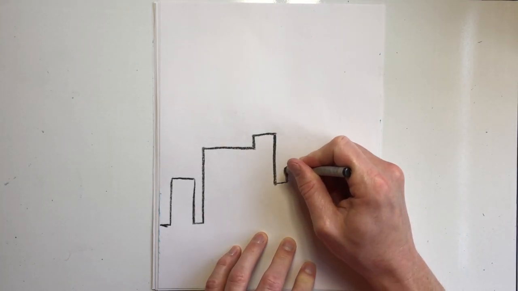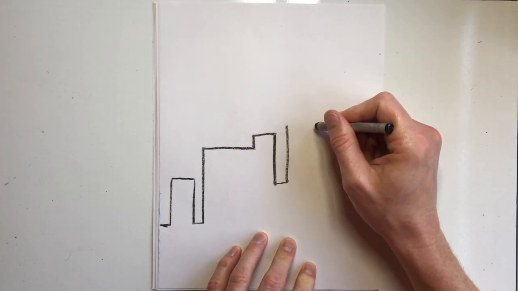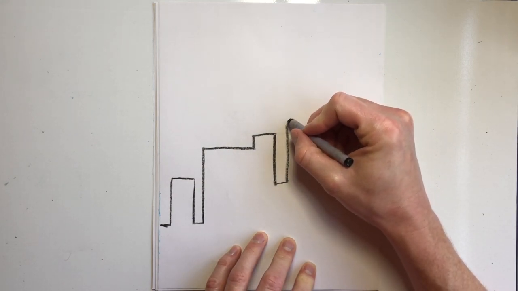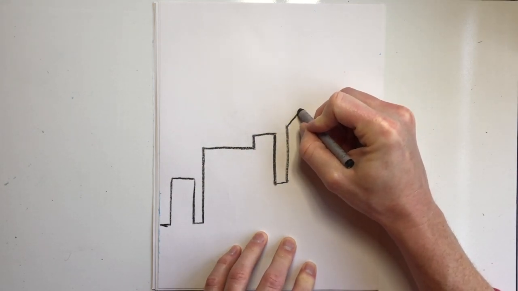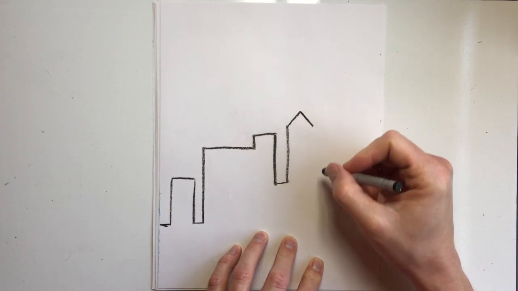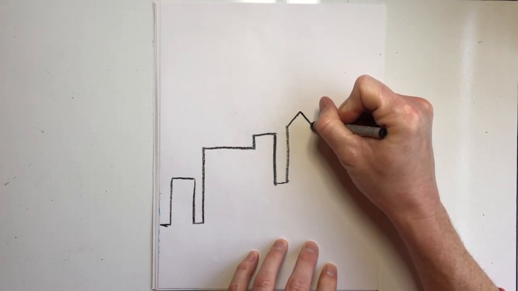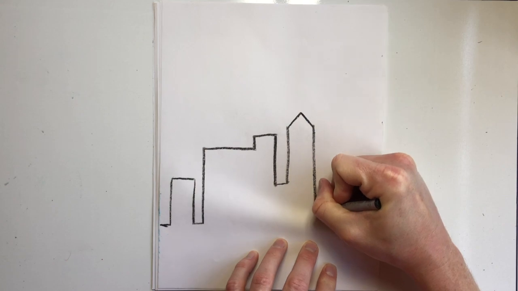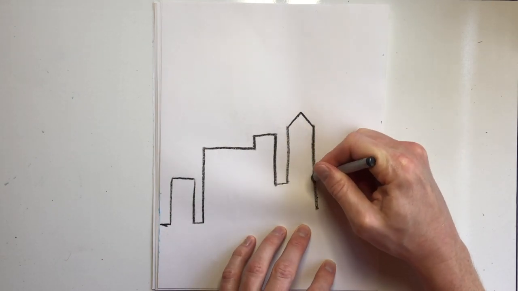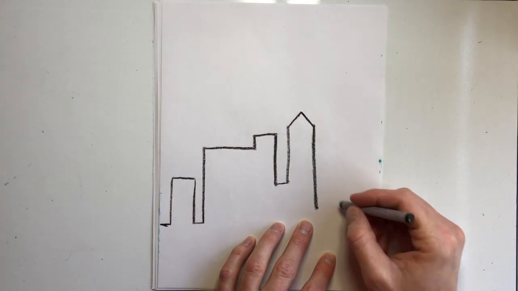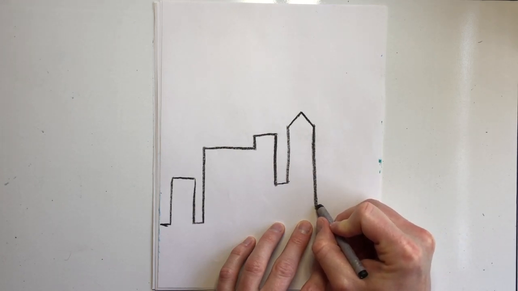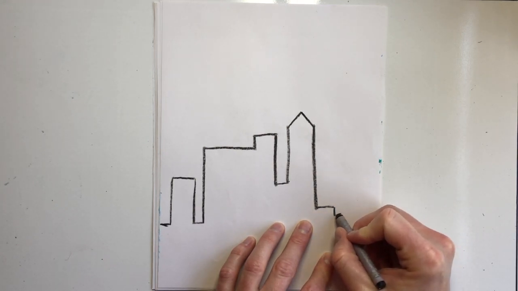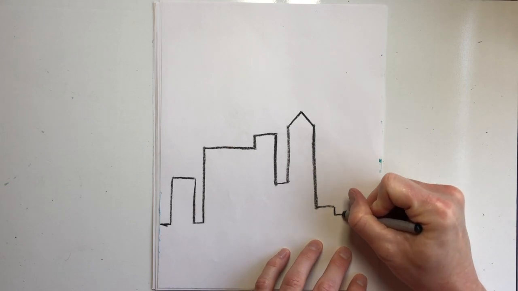This time for my castle line, instead of doing a flat horizontal top, I'm going to add diagonal lines to create a point, kind of like the tip of a pencil. This time I'm going to go down lower. And I'm going to have one line that goes straight across, steps down, goes straight across, and then back up.